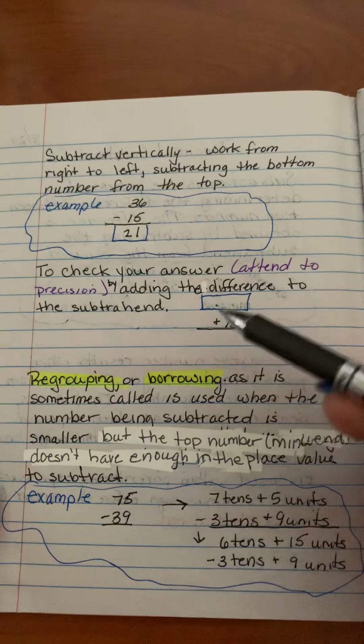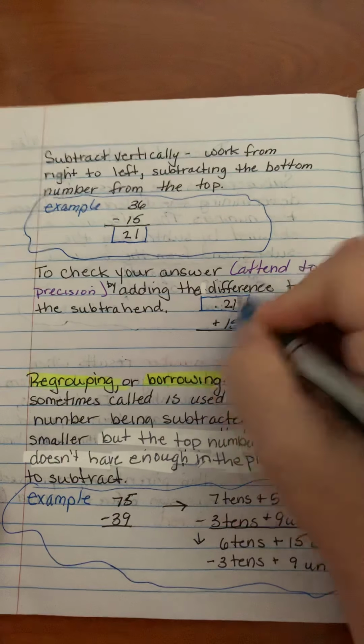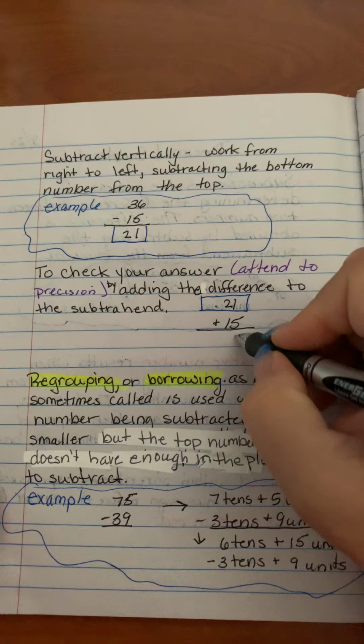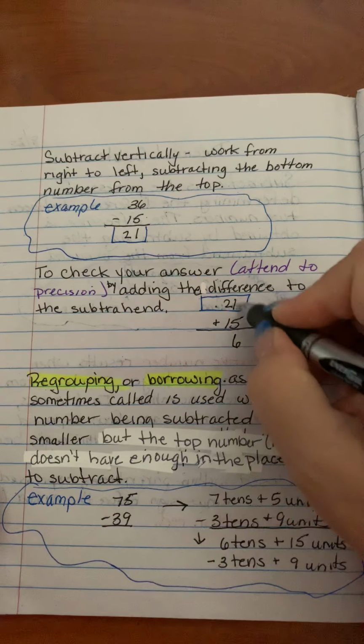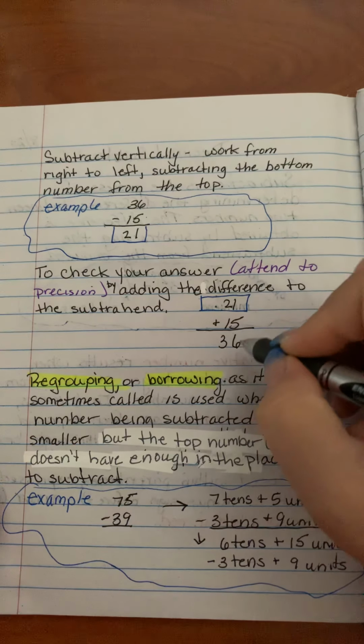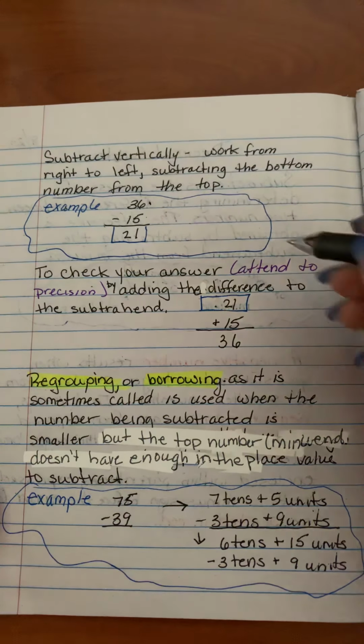To check your answer, or attend to the precision, you do that by adding the difference to the subtrahend. So my difference, which was my answer, I add that to the subtrahend, which was the number being subtracted, and I check to make sure that my answer is 36. 1 plus 5 is 6, 2 plus 1 is 3. My answer is 36. That matches what my minuend was to start with. So my answer is right.